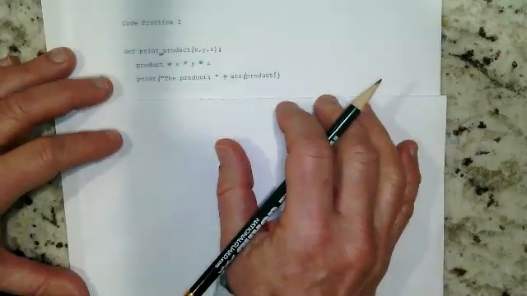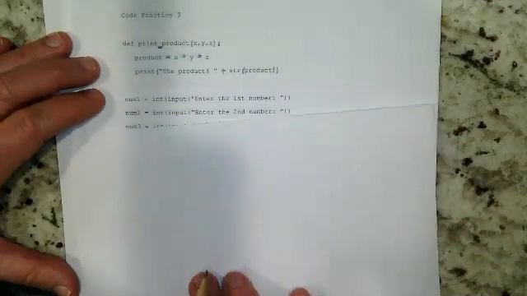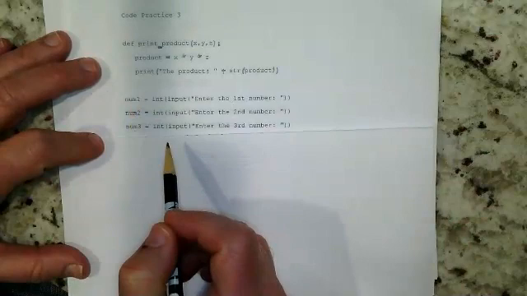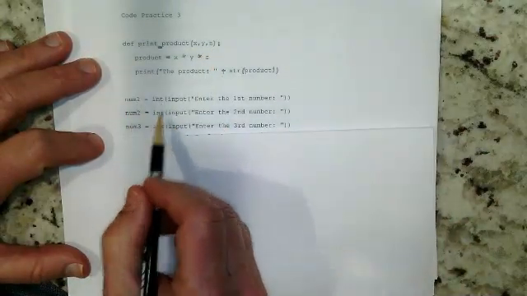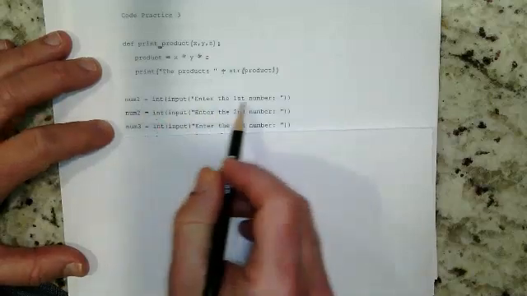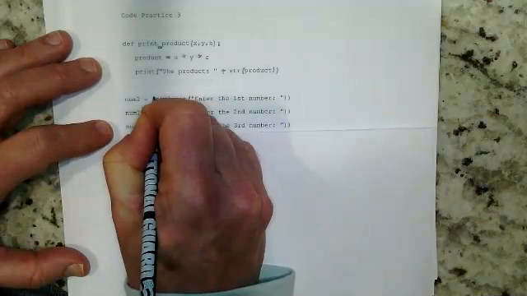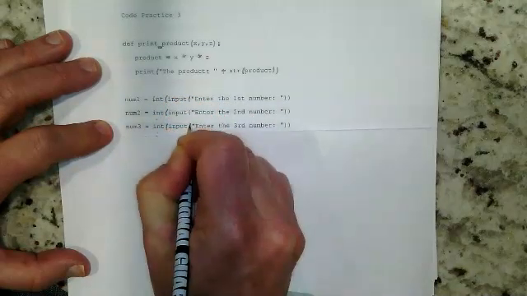Now, from there, we have to create our inputs. Whatever variables you want to use, I think they have to be different than x, y, and z, but they have to be integer inputs, and enter the first number. Remember back in the day, this is int, then parentheses, input, parentheses.